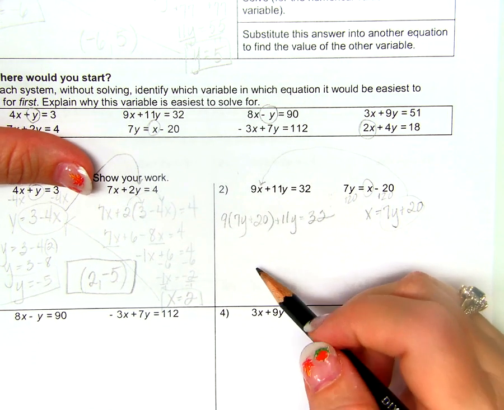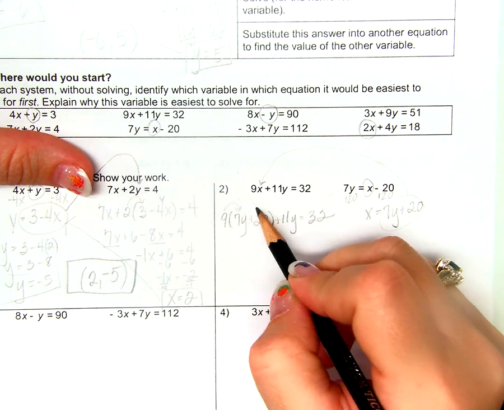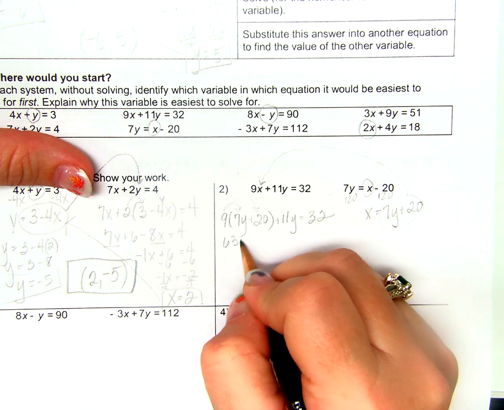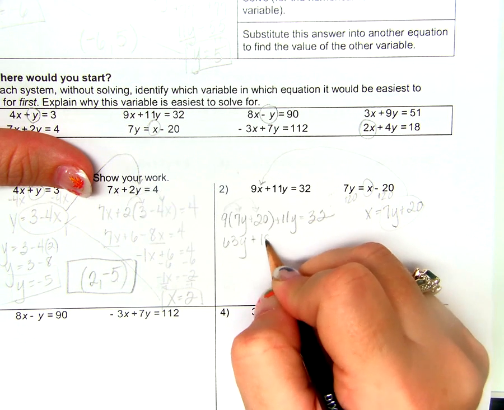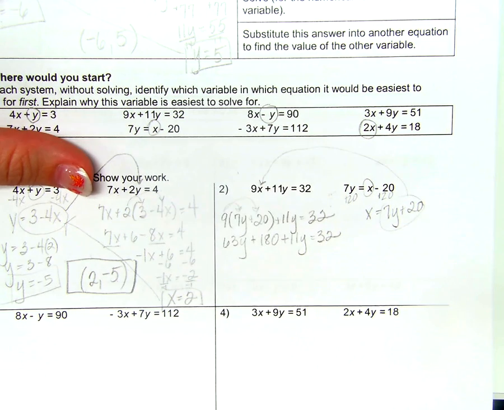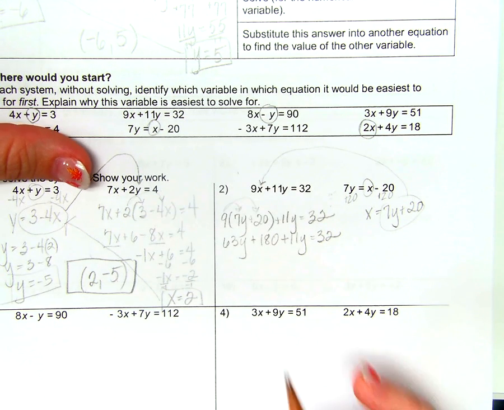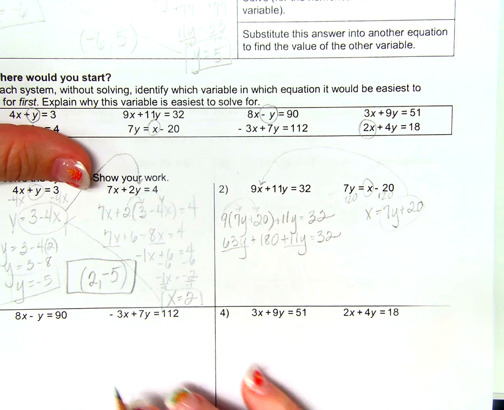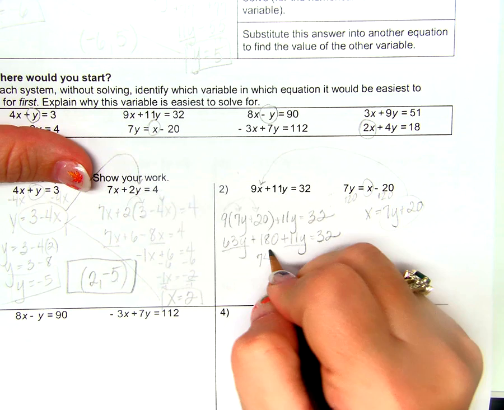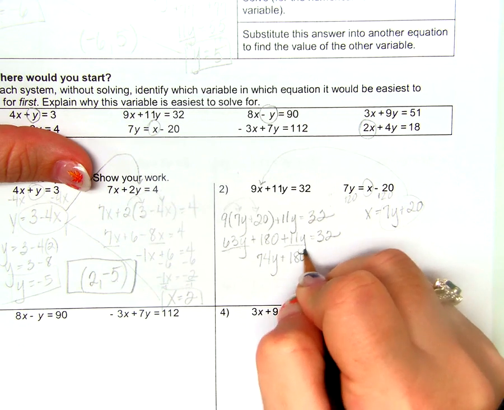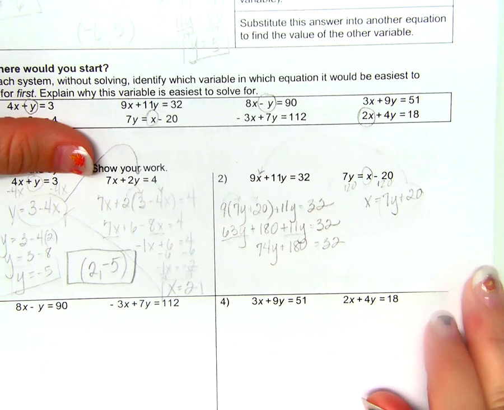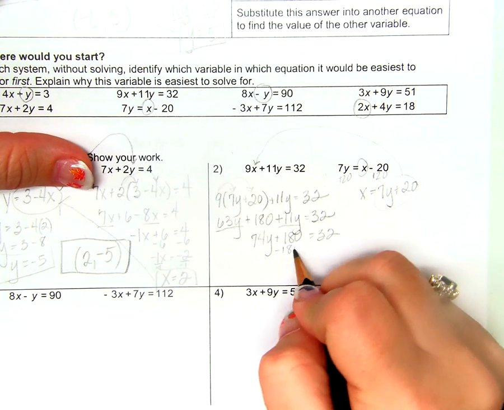What's the math word? Distribute. Excellent. Here and here. 9 times 7? So smart. Very good. Now what? Combine the like terms on the same side of the equal sign. 63y and 11y. 74y plus 180 equals 32. Subtract 180 from both sides. Very good.